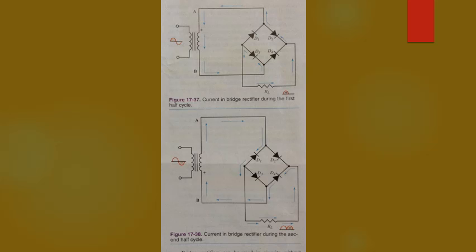In figure 17-37, point A of the transformer secondary is positive. Current flows in the direction of the arrows. When point B is positive, current flows as in figure 17-38. Again, notice that the current through R is always in one direction. Both halves of the input voltage are rectified and the full voltage of the transformer is used.